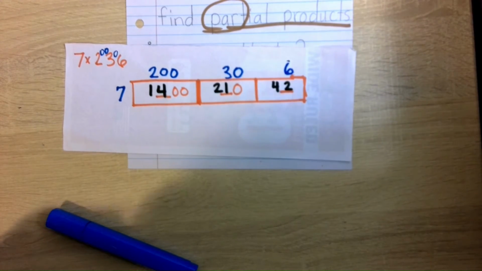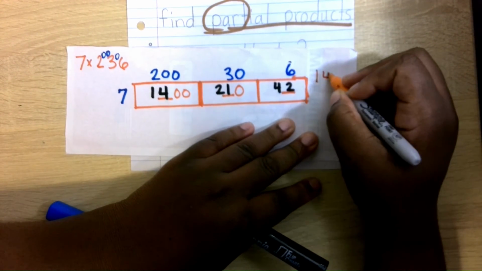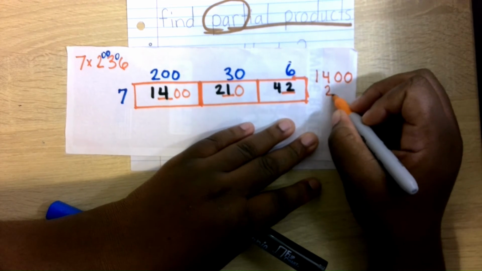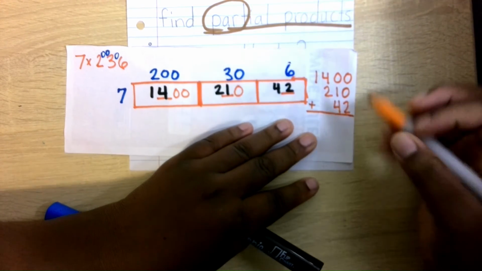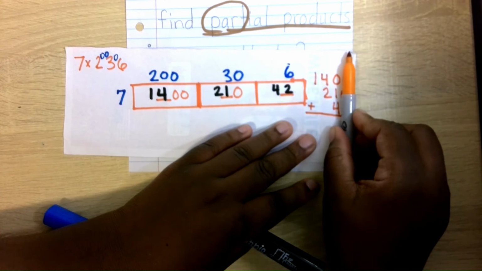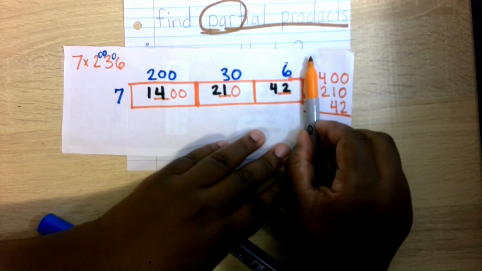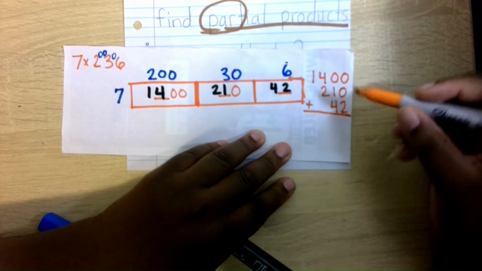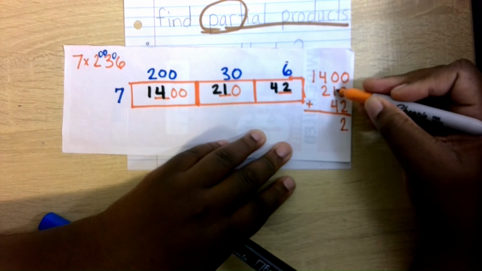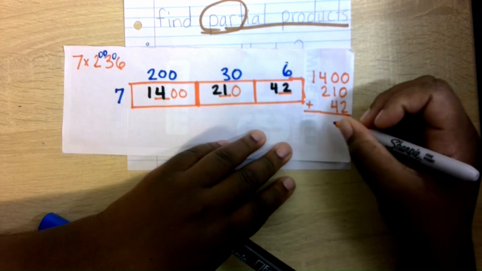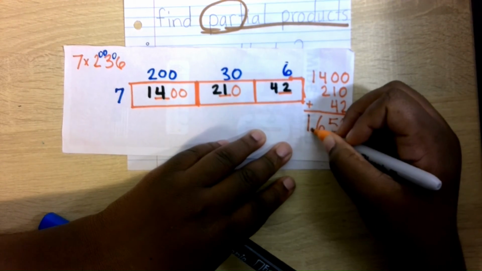Now I just need to add each of my place value parts back together. I'm going to add the products: 1,400, 21 tens, and 42 units. I double check to make sure that each place value is lined up correctly. If I cover up my hundreds, all of my hundreds should be covered up. If I cover up my thousands, only my thousands should be covered up. Everything is lined up. I can add this now. 0 plus 2, 2. 0 plus 10, 10. 10 plus 4, 10 plus 40 is 50. 400 plus 200 is 600. And 1,000 plus no more thousands is 1,000.